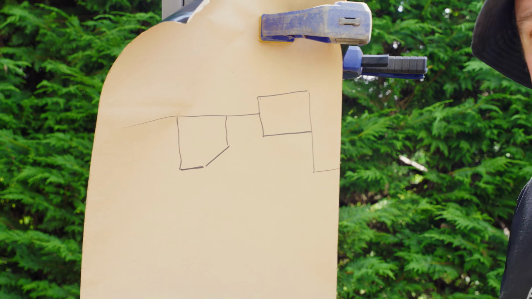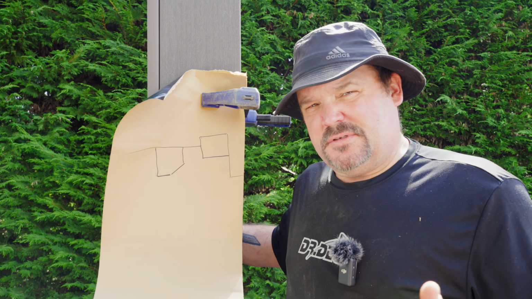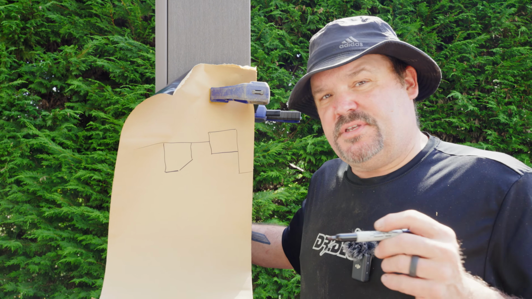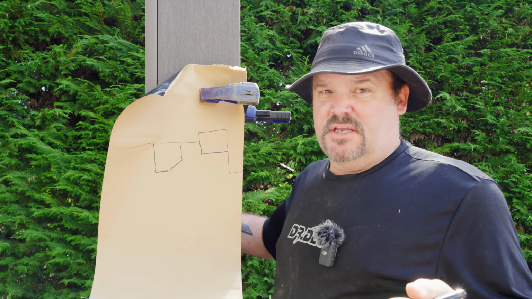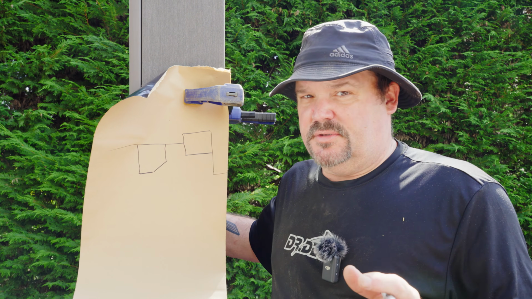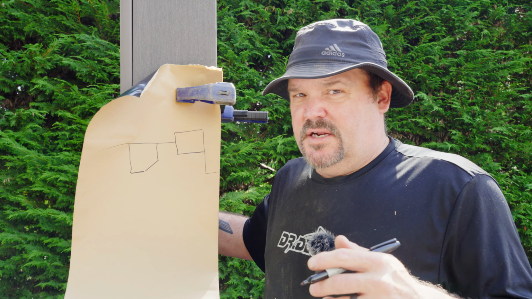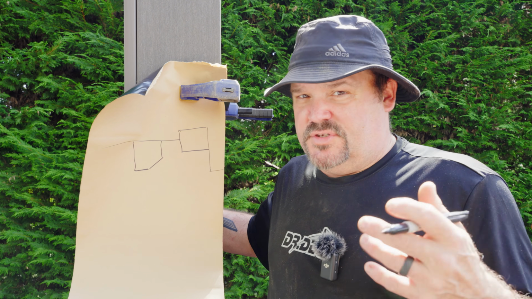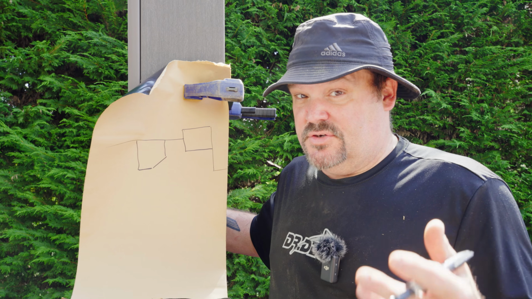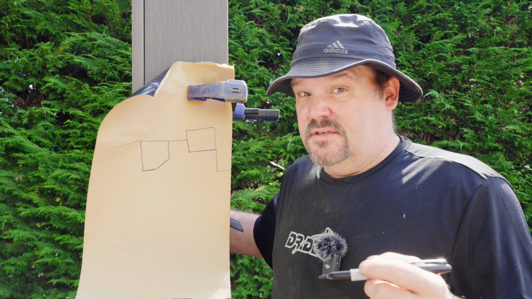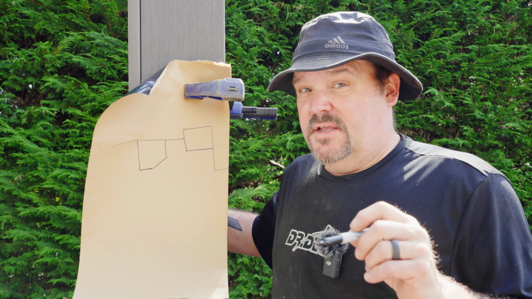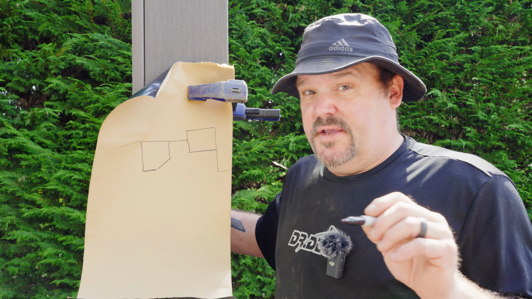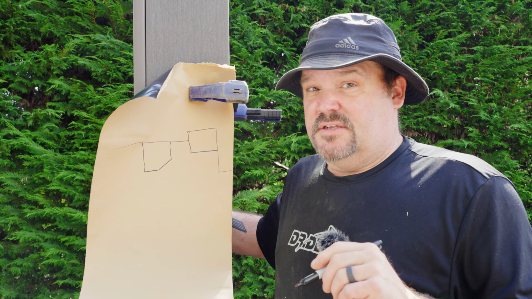But where do we put that landing? How do you know where that goes? So basically, you've got to figure out your elevations, and you've got to know a little bit about stair building to figure this out. You've got to know your rise and your run of your stairs, right? Your stair stringer. So the first thing I did was calculate the elevation of the rise that I need for each section of this build.